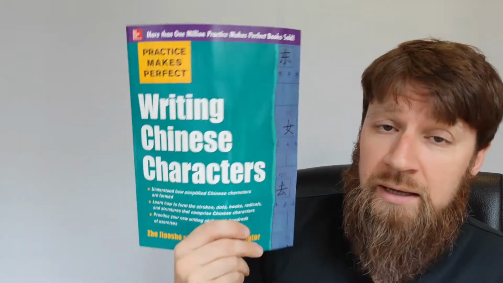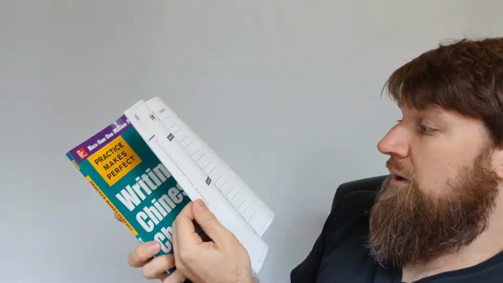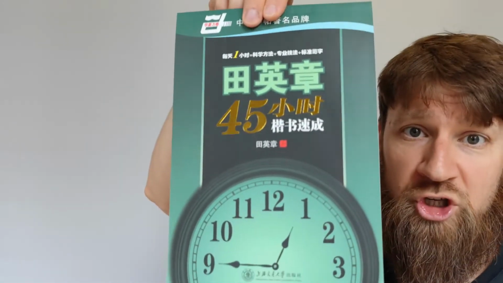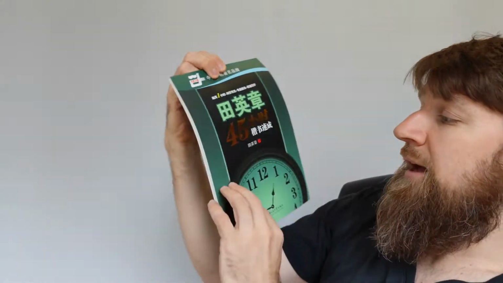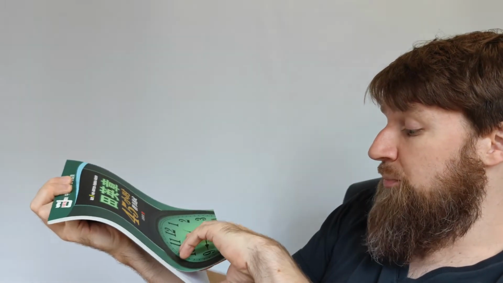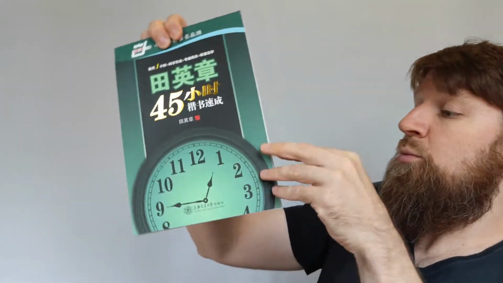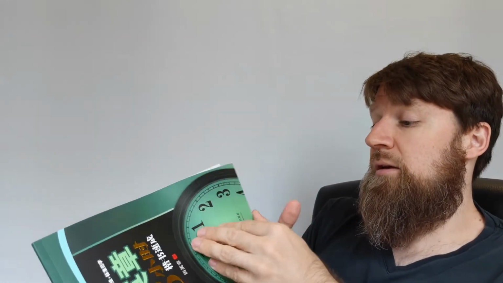To get to that level, you do actually have to understand how the characters are formulated, which is why this book was very helpful, because it shows you how each character is laid out. But then they also have these books meant for Chinese students that are studying penmanship at school, and these books actually come with 2 sheets in each.